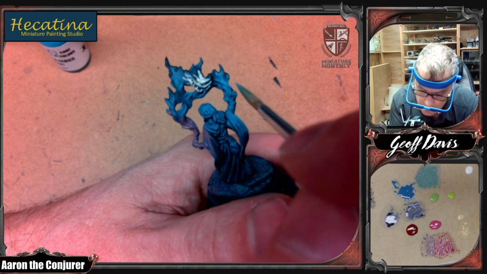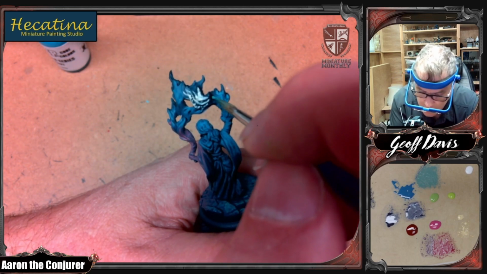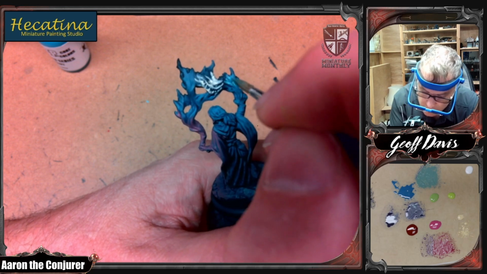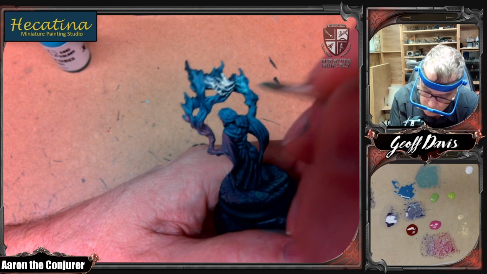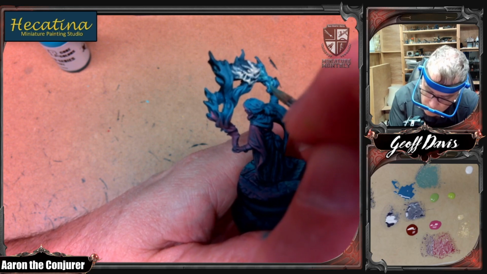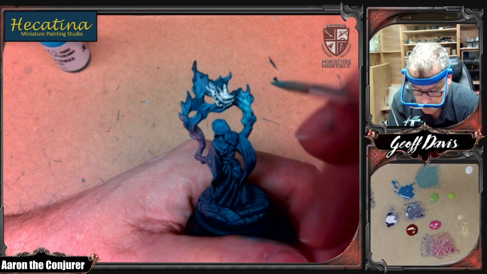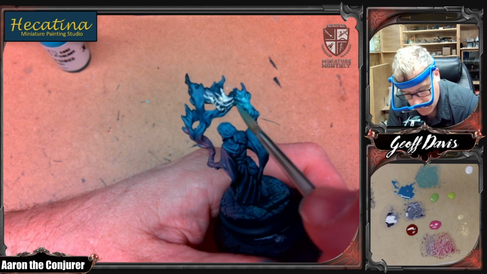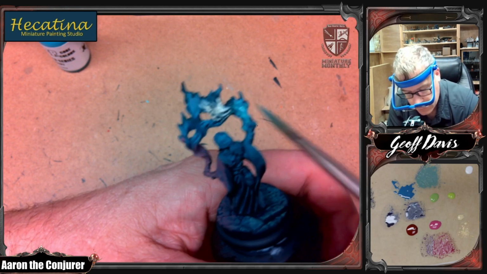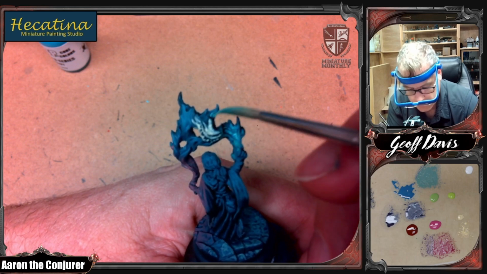So let's start in the center of the spell effect. I'll bring that down into his hand. We're going to bring that in the periphery of the face on this side of the model as well.